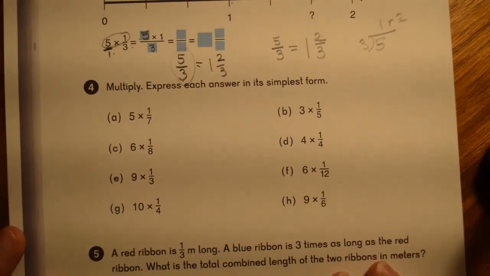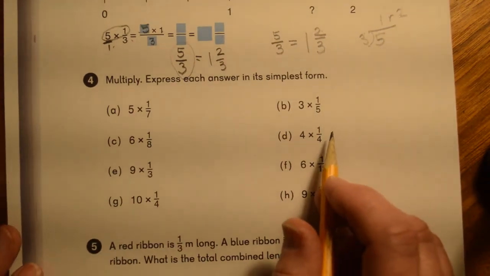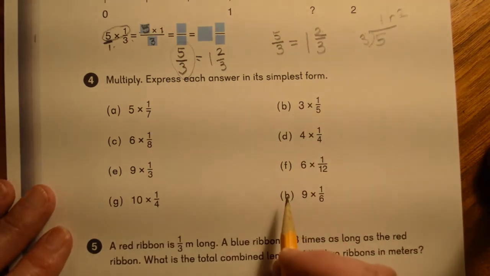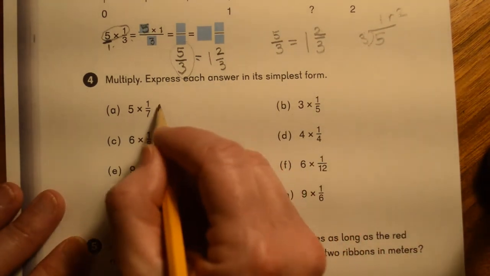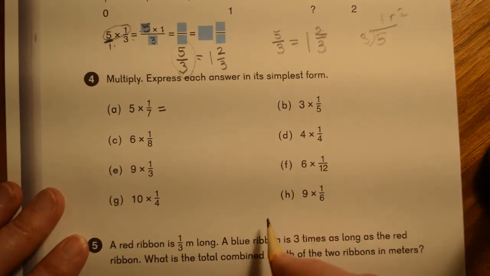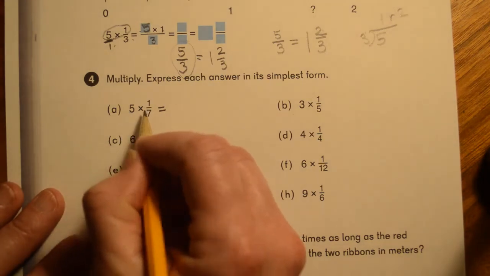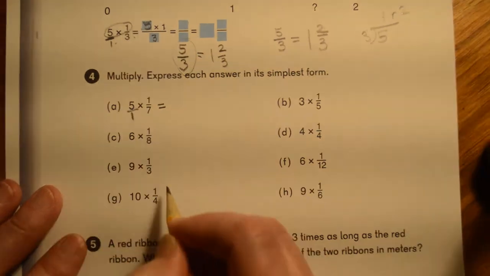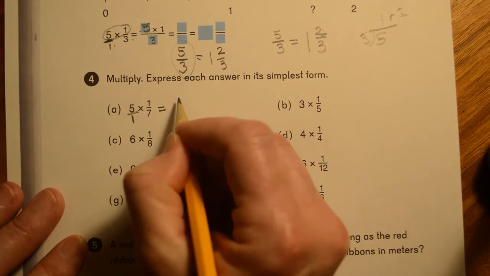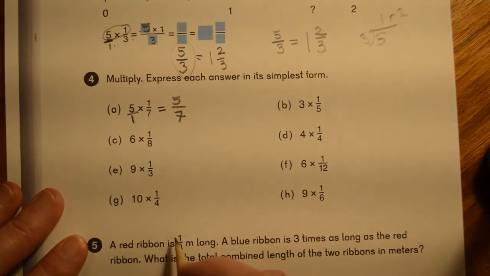Okay, so then let's do a couple of these, and then I'm going to ask you to turn off the video and come back and check your answers. So let's just do the first 2 together, A and B, and then you do the rest and come back and check. Then we'll do problem 5. All right, so again, 5 times 1/7. I'm going to write it over 1 so that we see 5 times 1 is 5, and 1 times 7 is 7. So you should get 5/7 there.